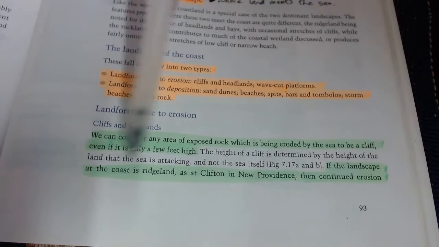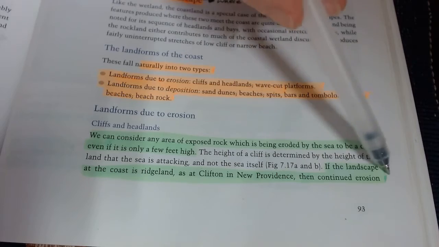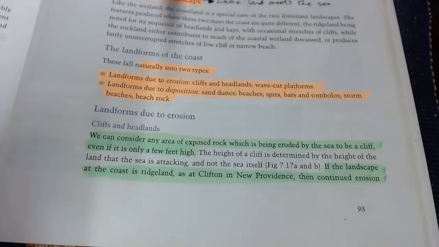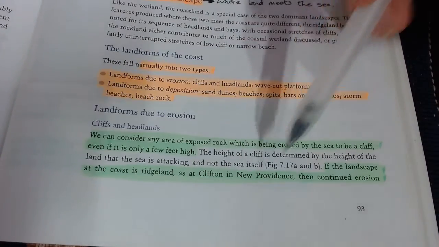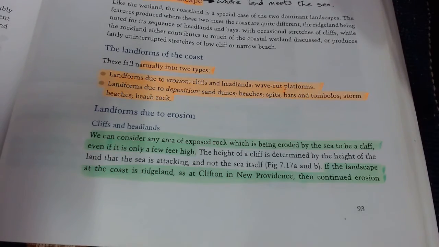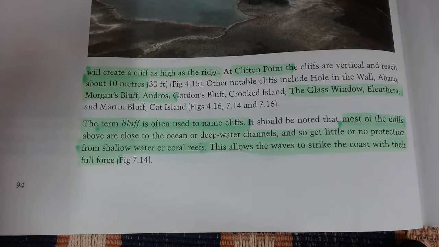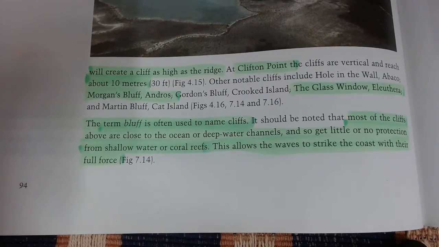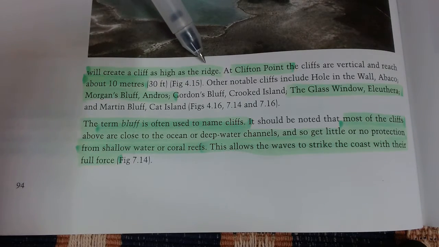Now, if the landscape at the coast is ridgeland, as at Clifton, then continued erosion will occur. Now remember, ridgelands are our high areas of land, rocklands are our low areas. So first example, Clifton in New Providence has some great cliffs, hence the name, Clifton. As it said on the last page, we're on page 94 now, if you've got a ridgeland or a high area of land, the ocean will continue to erode to create a cliff as high as the existing land.